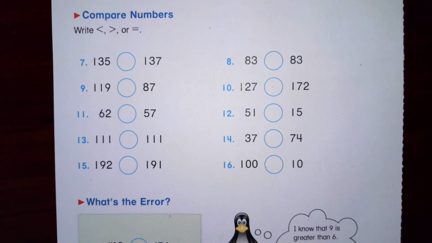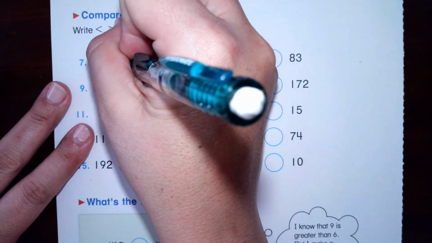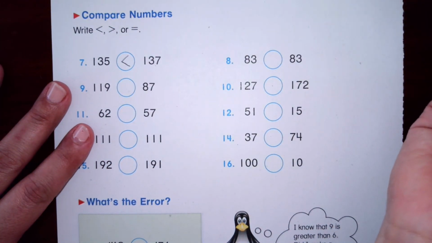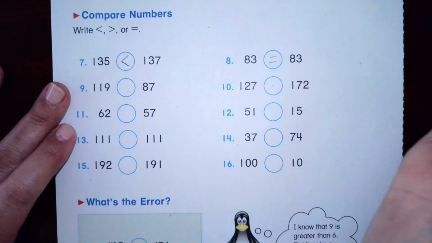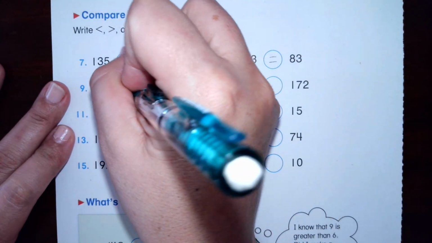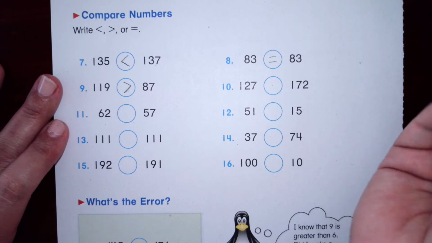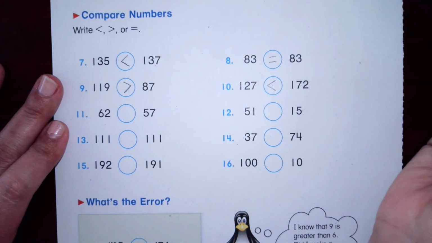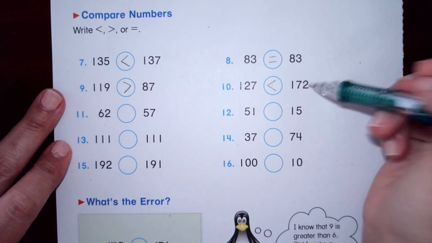All right, let's see what you came up with. Number 7, 135 is less than 137. Number 8, 83 is equal to 83. Number 9, 119 is greater than 87. Number 10, 127 is less than 172.